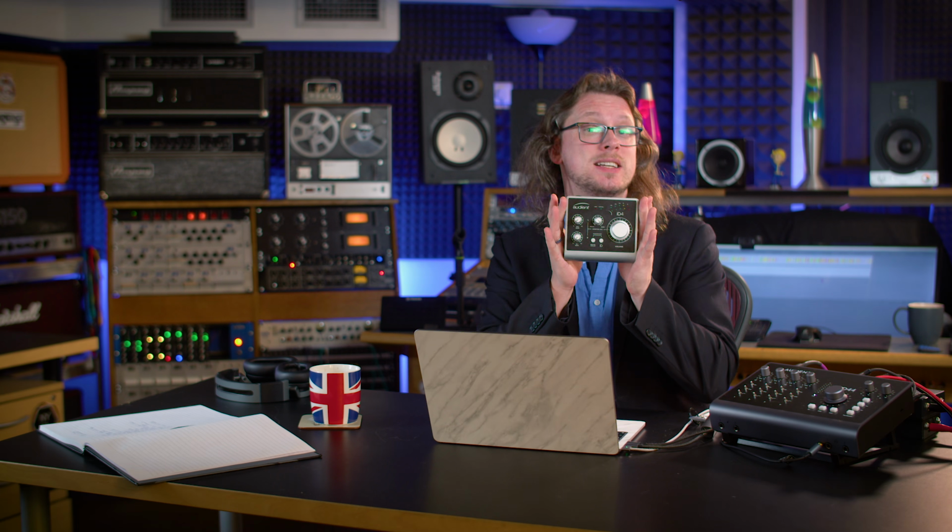I'm using the Audient ID44, which is a very nice premium interface, but you don't need to use something so big and expensive. You could use something like this little ID4, which has one microphone input, headphone and monitor outs, and a guitar DI, far more affordable.